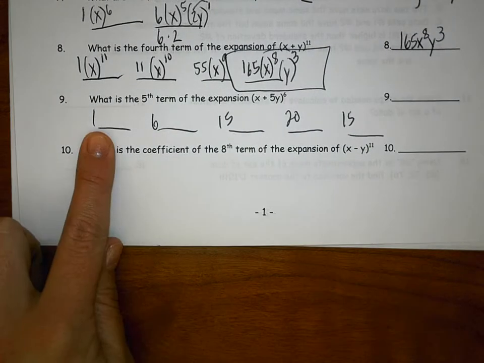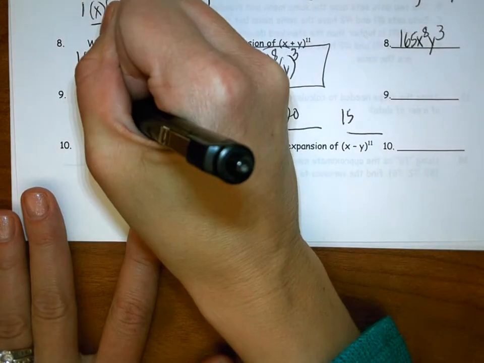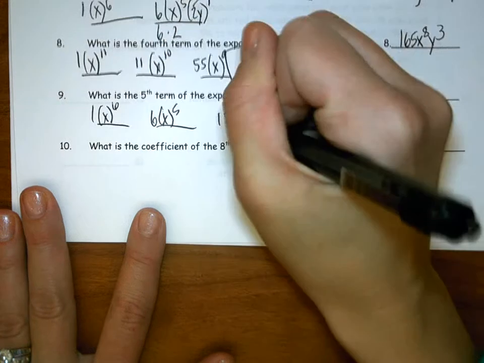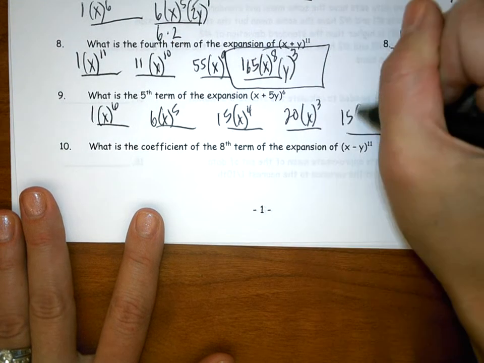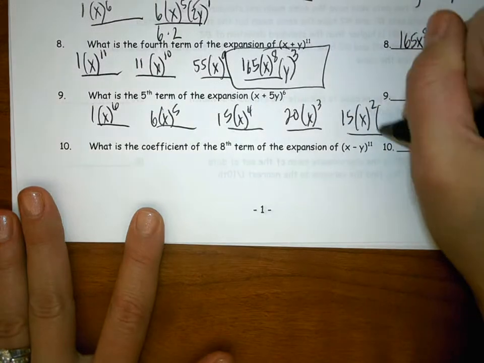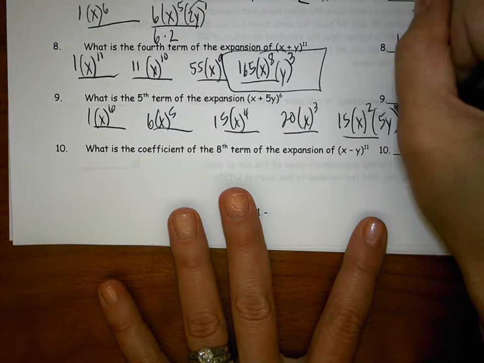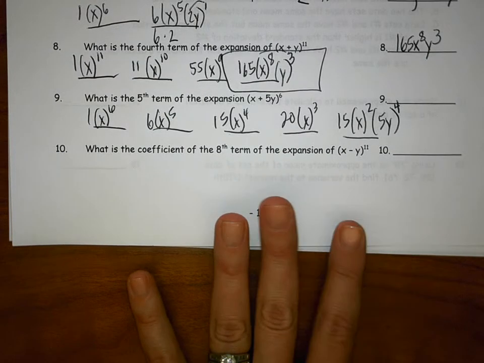So if you want to, we can start this way. This would end up being x to the 6, and then we have x to the 2nd, which means that 5y is going to be to the 4th. And why is it 4? Exponents have to add to be 6.